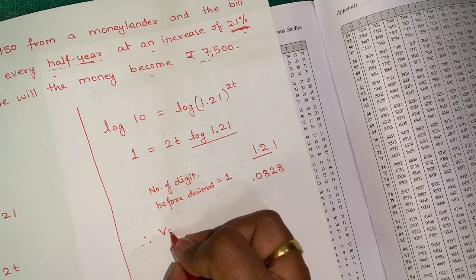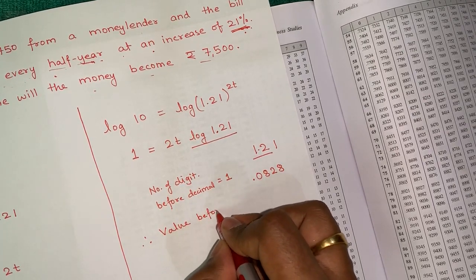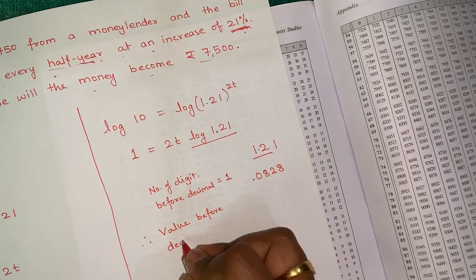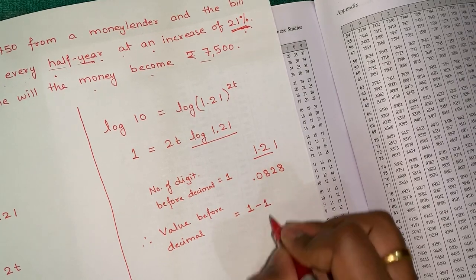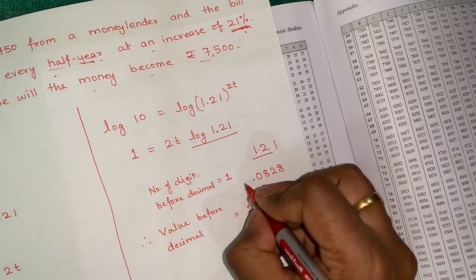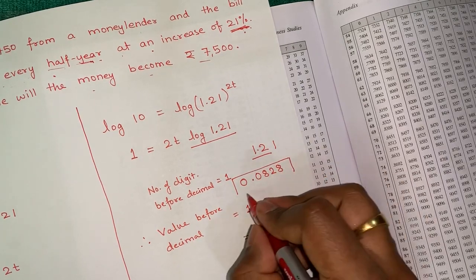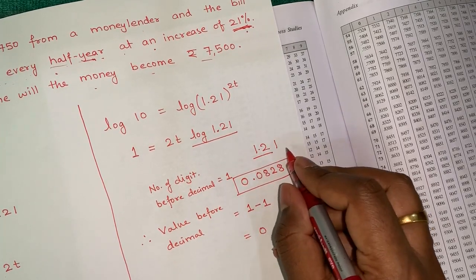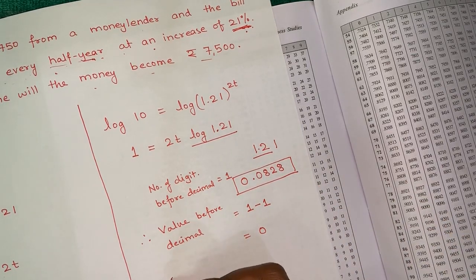Therefore the value before the decimal would be 1 minus 1, which is equal to 0. Hence this becomes 0.0828. So the value of log 1.21 is 0.0828.